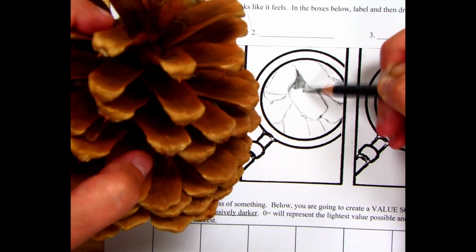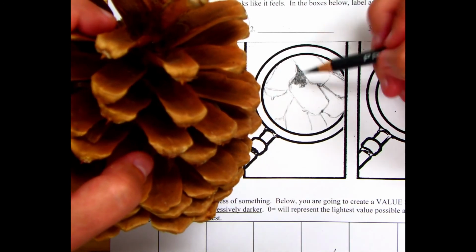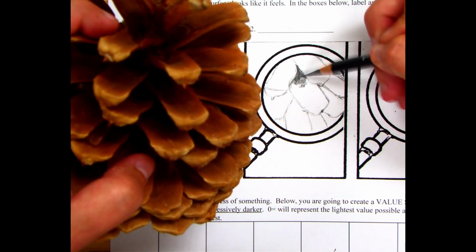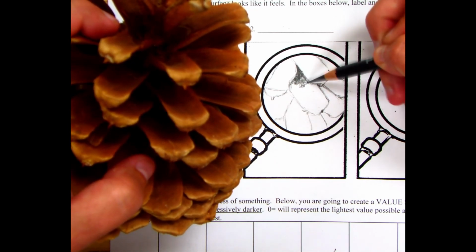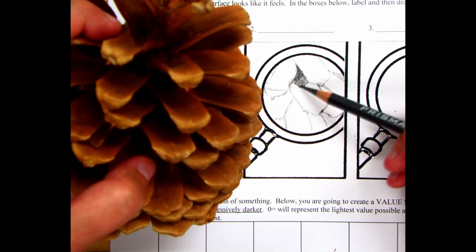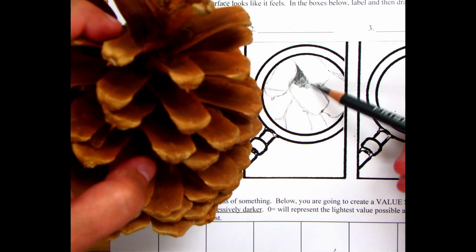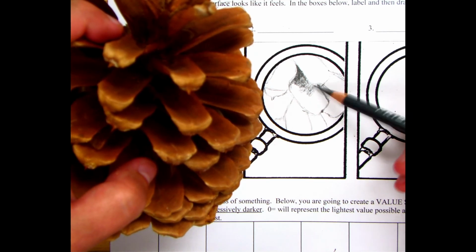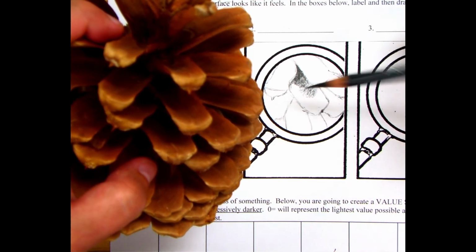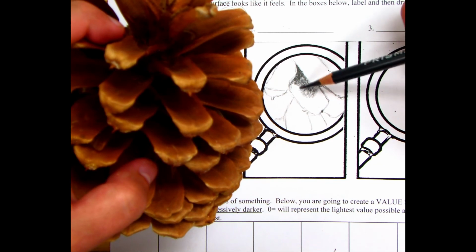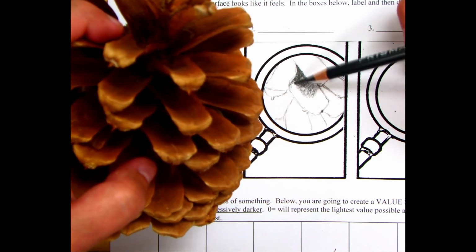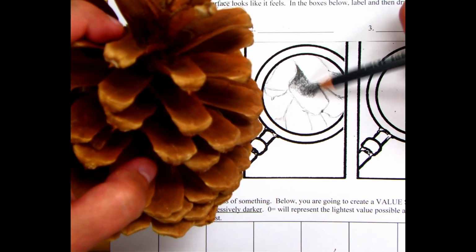And I revisit, and I come out and I revisit. So the darkest area, I'm going to go to a value 5. So the darkest area is in that crack on this pine cone. And then it starts to get a little lighter. So comparing matching values, and that's all I'm going to do for the rest of this piece.